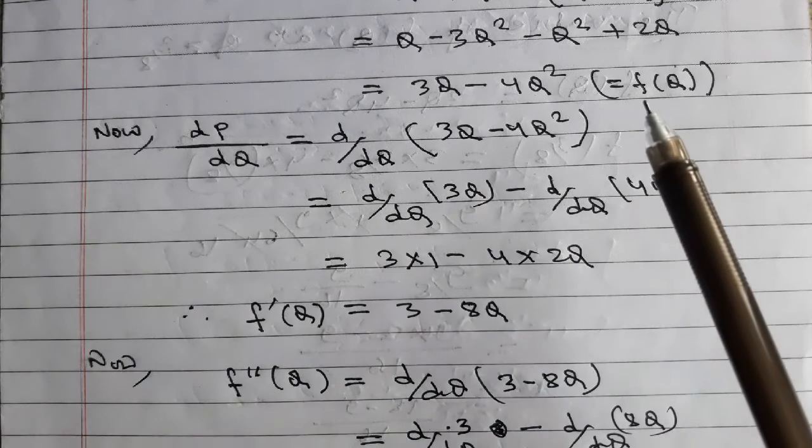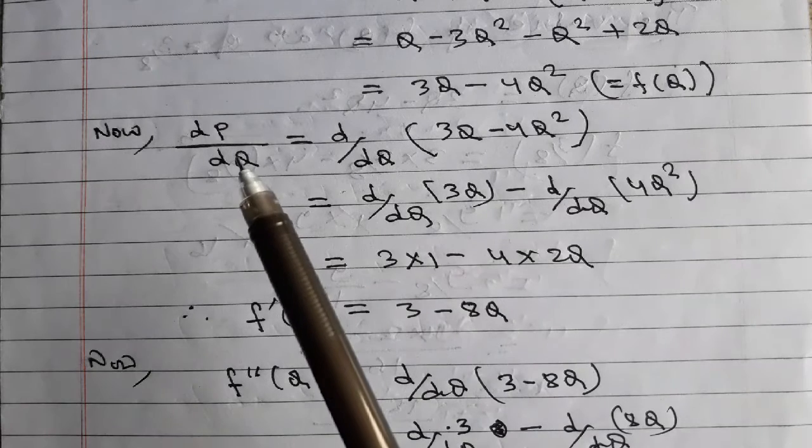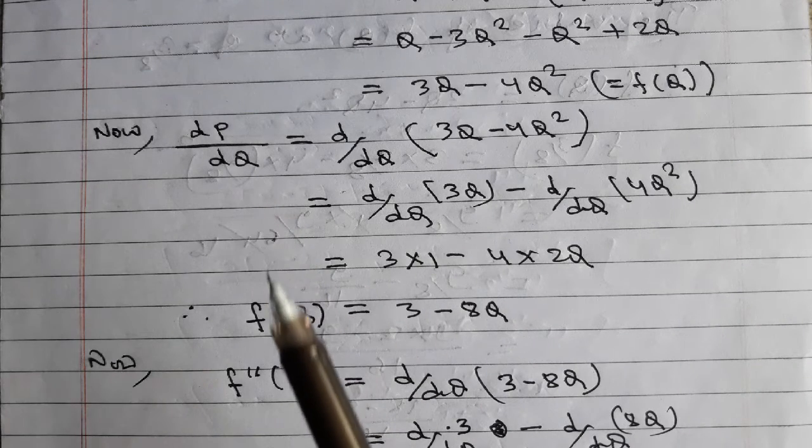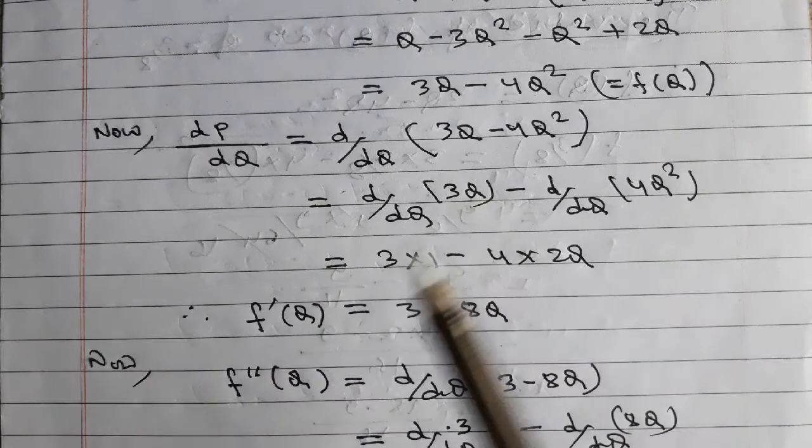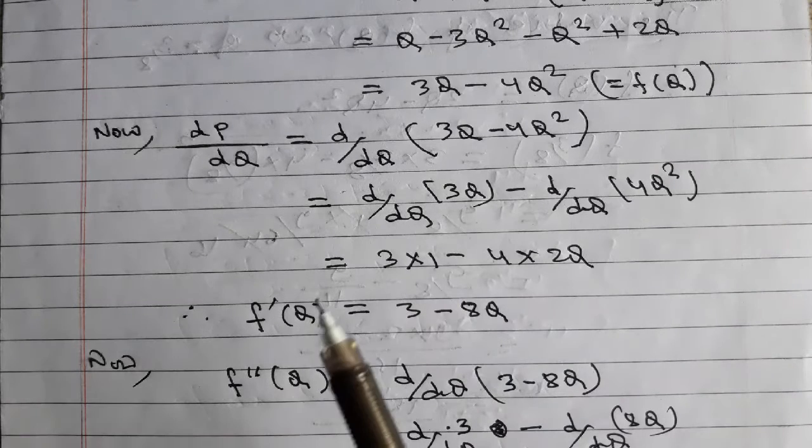The profit function we have supposed as f(Q). So the derivative of the profit function, that means dP by dQ, we can write as f dash Q, the first derivative of the profit function.